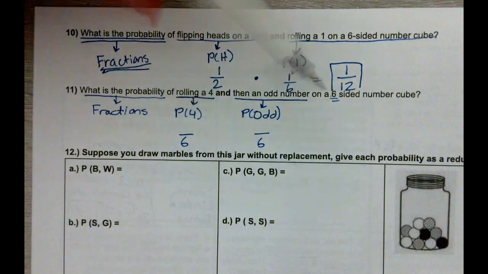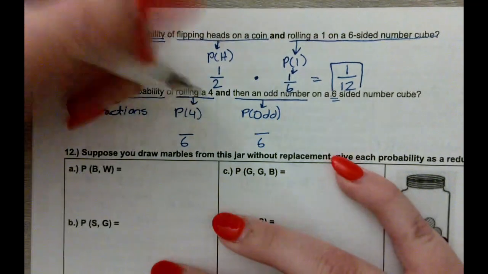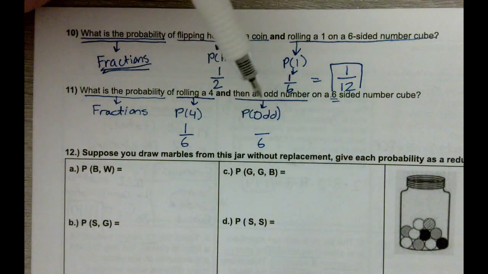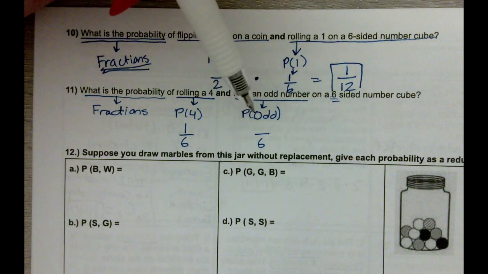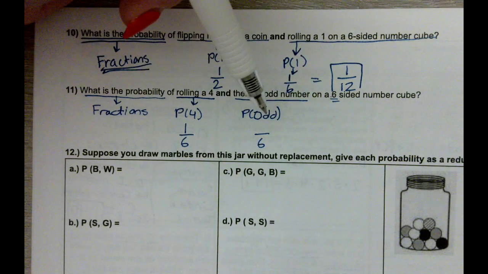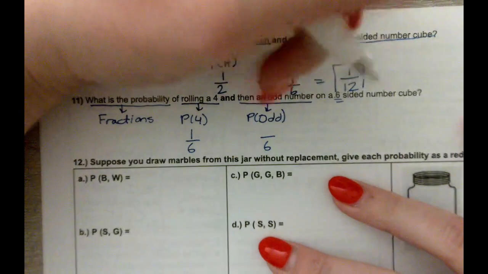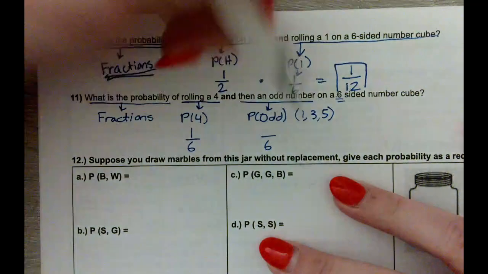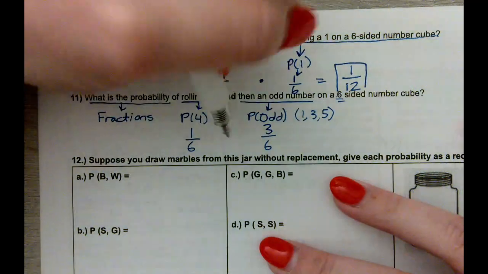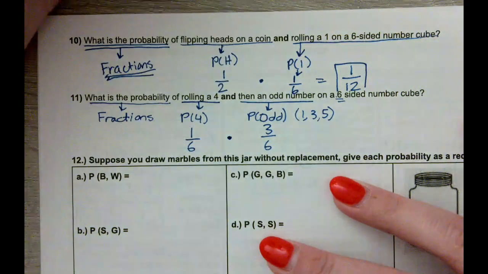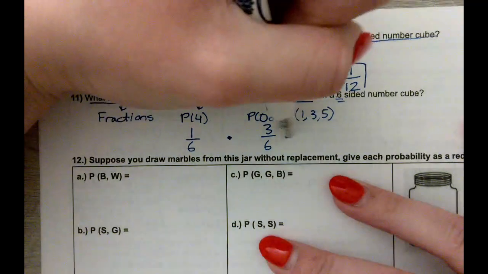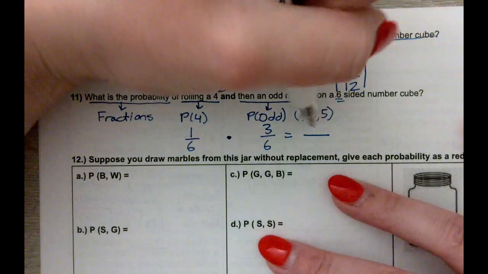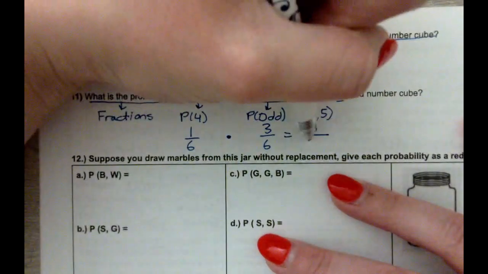Now, again, on a 6-sided cube, only one of those numbers is a 4. So this is still 1/6. Now, remember, the cube is numbered 1 through 6. So our odd numbers are 1, 3, and 5. Those are my 3 options. So I have 3 odd numbers on this cube. 3 odd, 3 even. So I'm going to multiply those 2 together. Once again, make sure you multiply straight across. 1 times 3 is 3. 6 times 6 is 36.